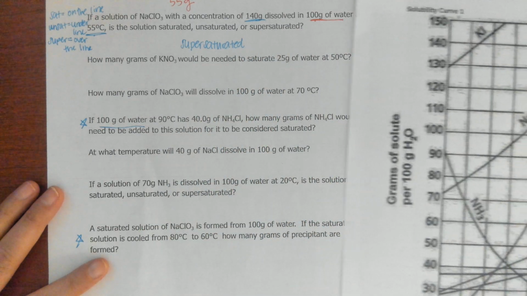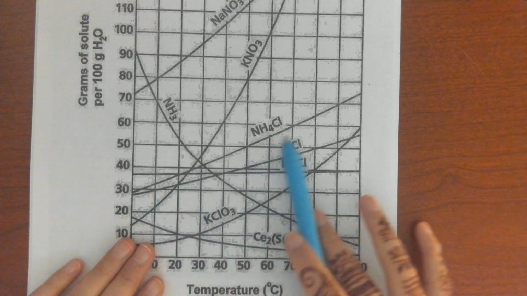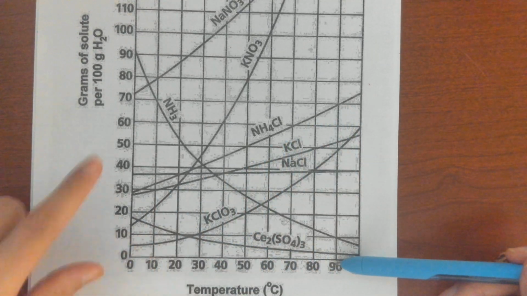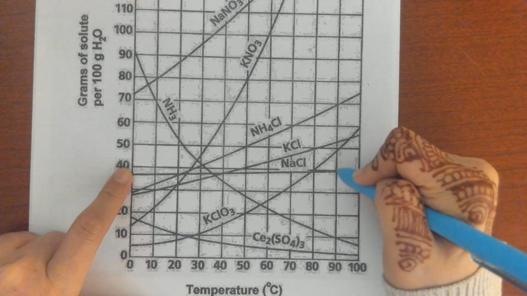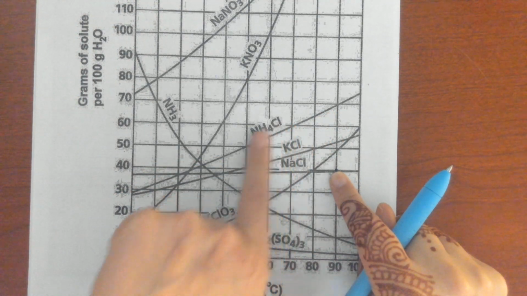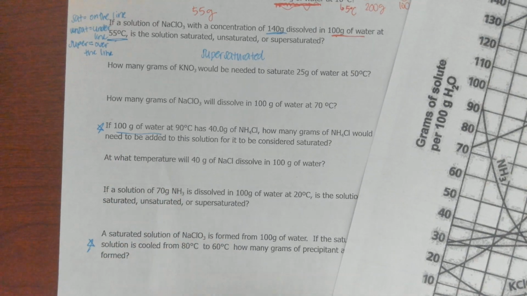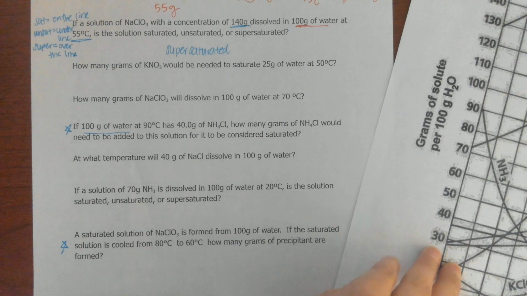So let's go ahead and find the ammonium chloride here. This is this line over here. We have 90 degrees, and we have 40 grams. So when we pinpoint that, it is over here, right? And it's clearly unsaturated because it's under the line. So that's not what it's asking, because the question already knows it's unsaturated. It's asking how much more I need to add for it to be saturated.